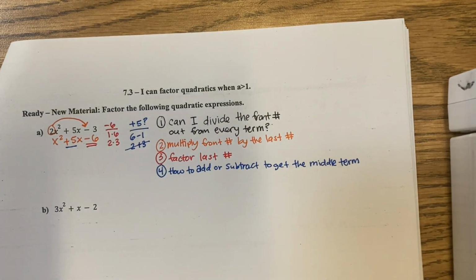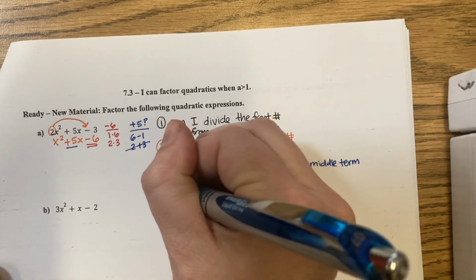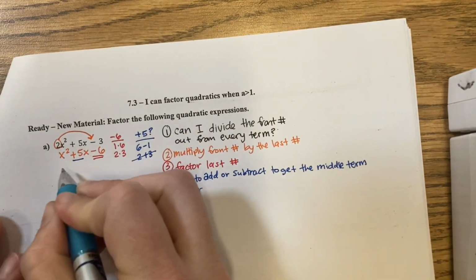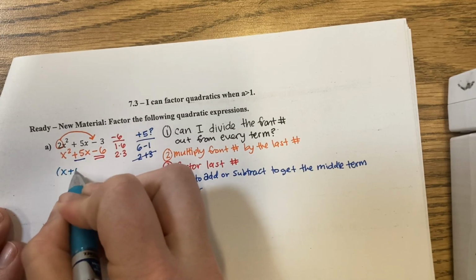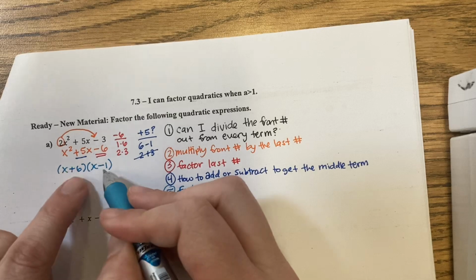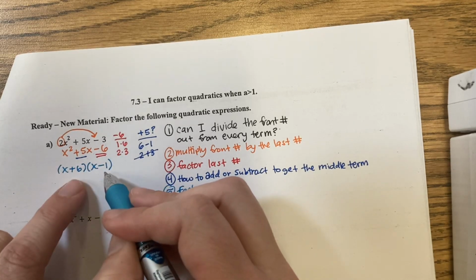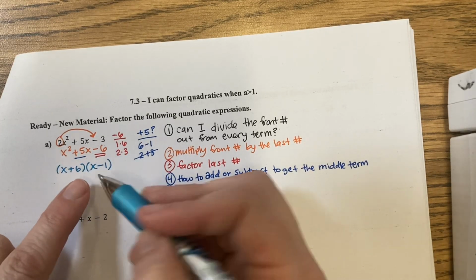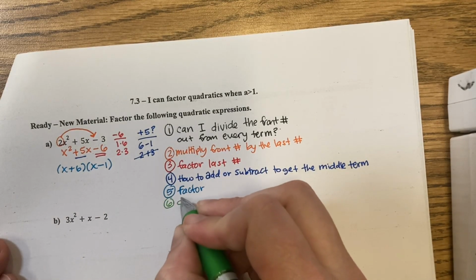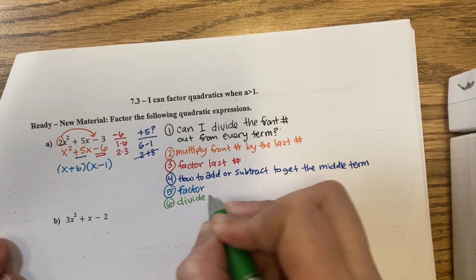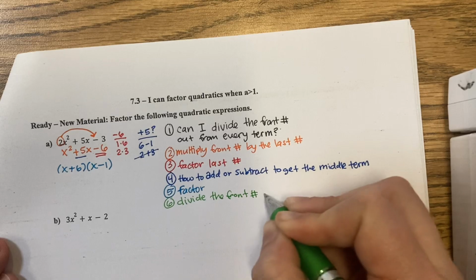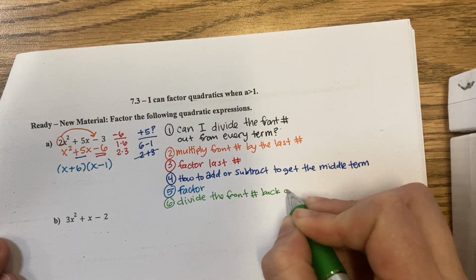And then I can go and factor, which would be x plus 6, x minus 1. They add to make a plus 5, they multiply to make a negative 6. Divide the front number back out.